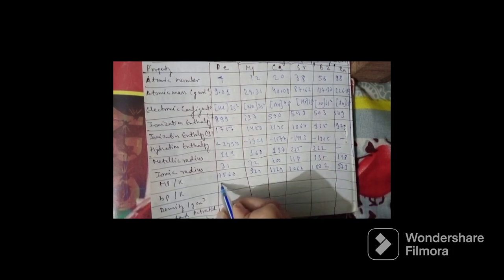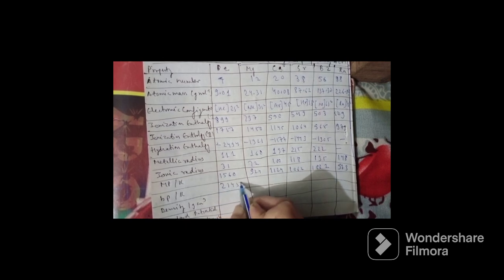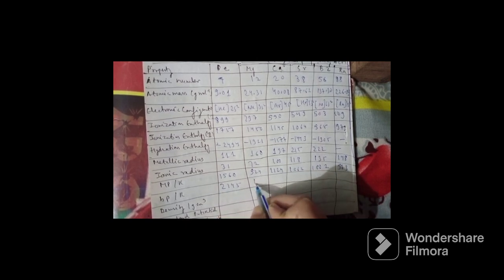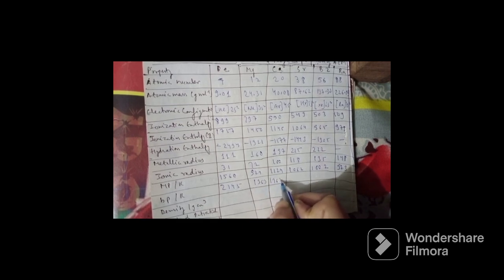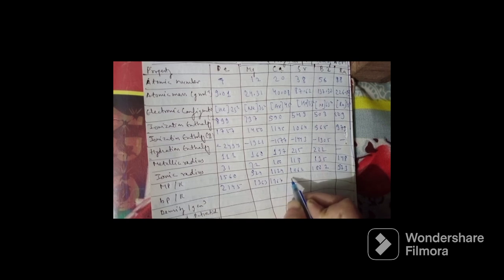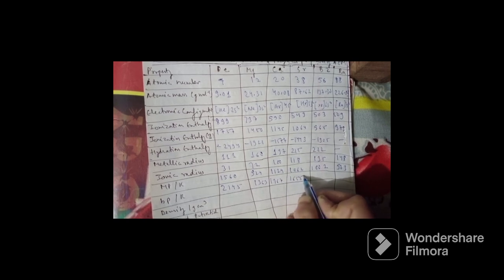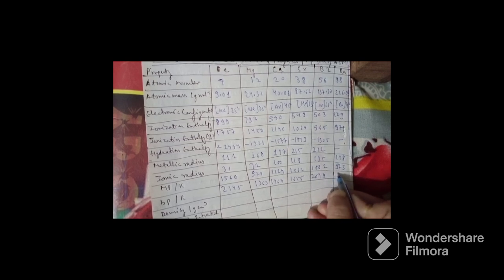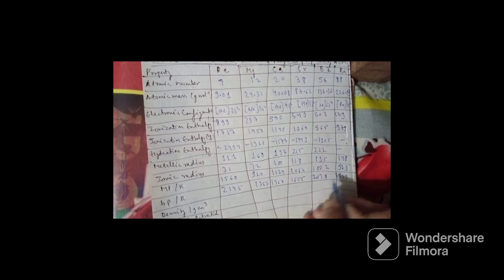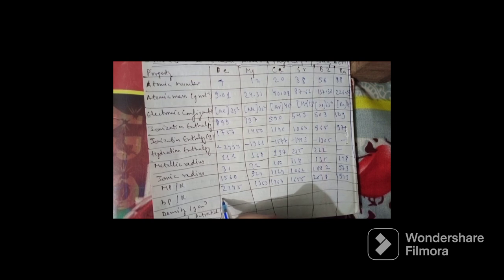Boiling point: 2745, 1363, 1767, 1655, 2078 and 1973.